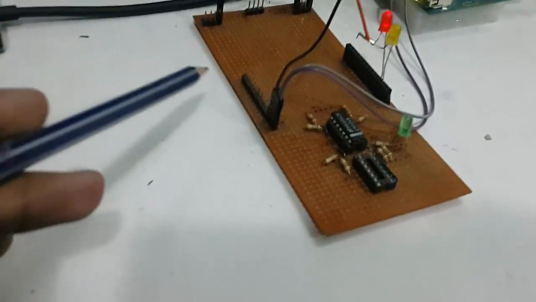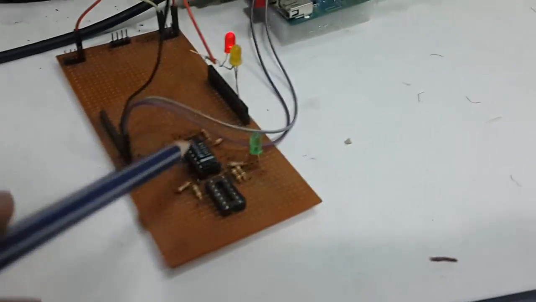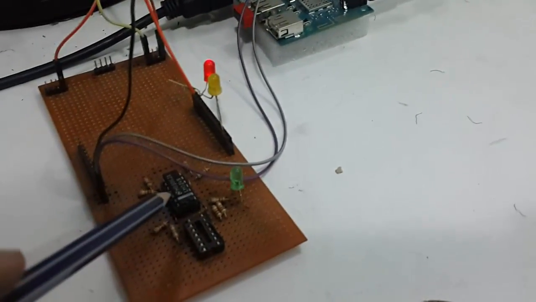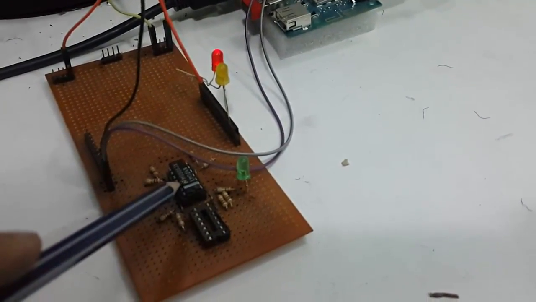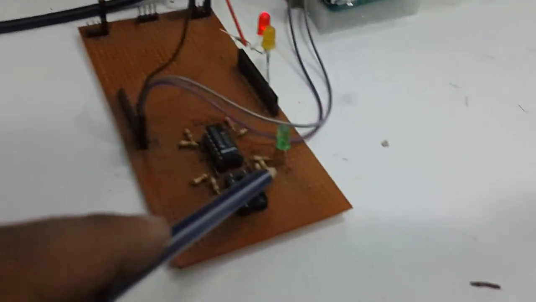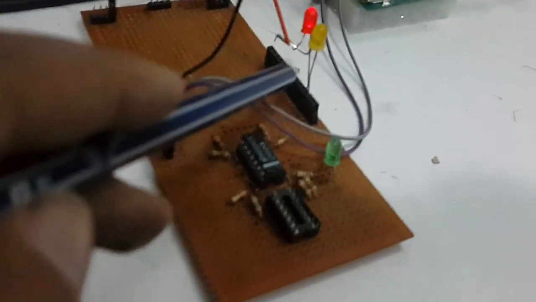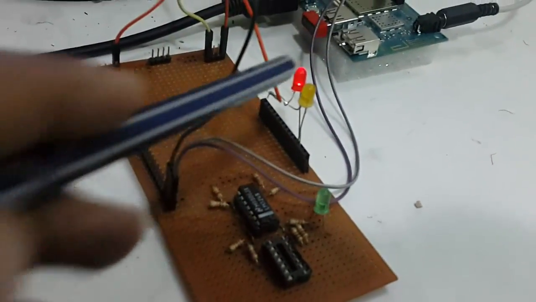Three inputs are coming from the DragonBoard GPIO pins, and three outputs are coming from this op amp IC. The first one I've connected inside this PCB. I've soldered it, and the other two are connected to this yellow one and the red LED.